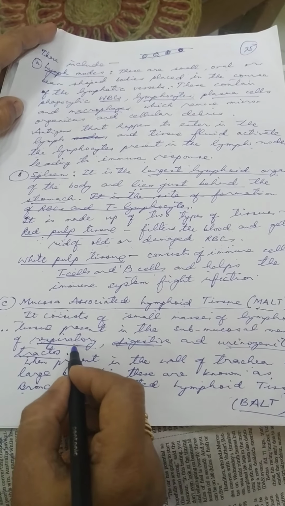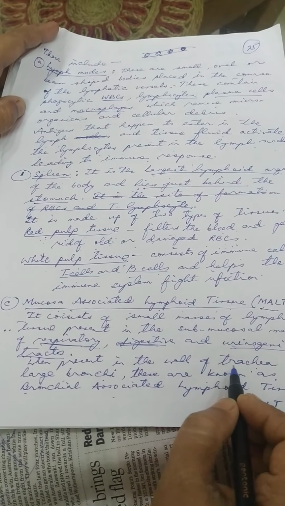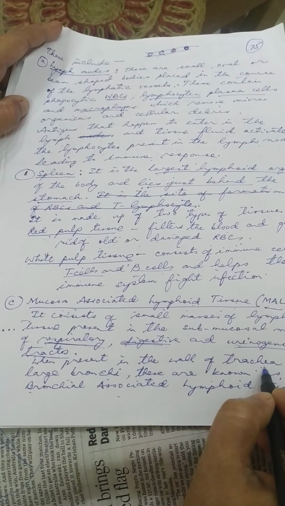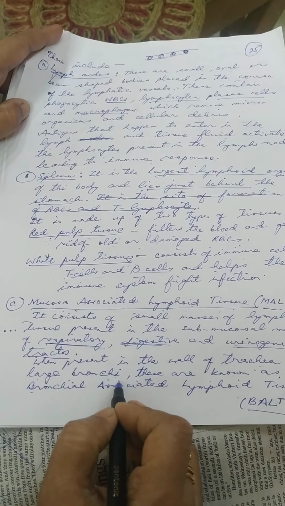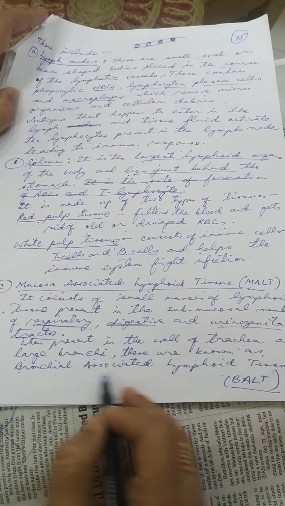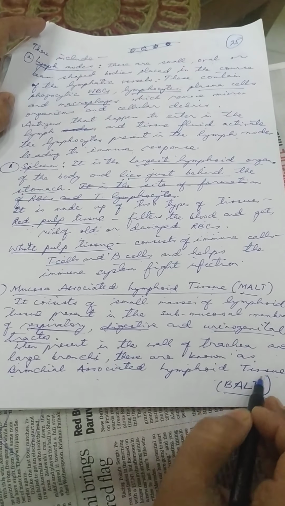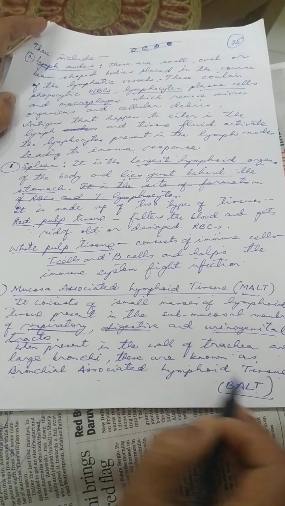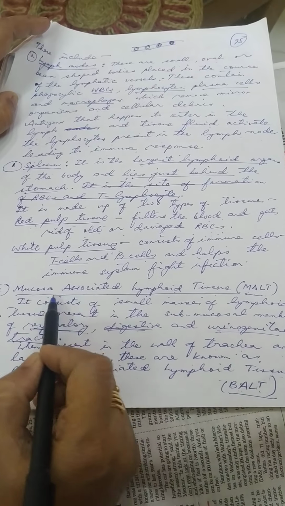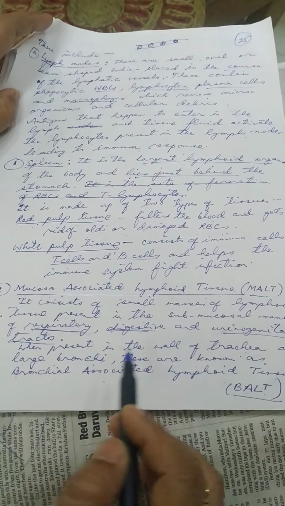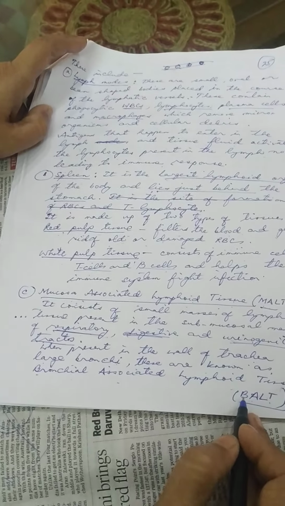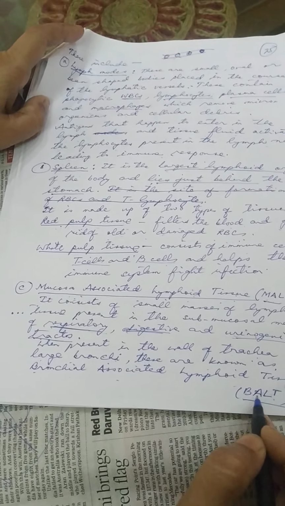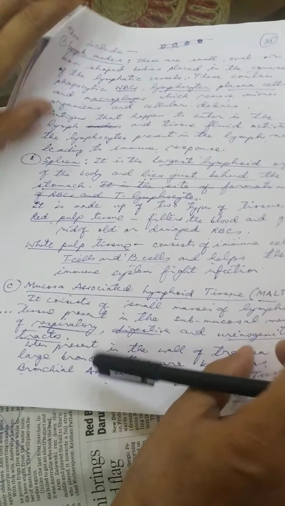Now when these MALT are present in the wall of the trachea and large bronchi, that means in the respiratory system, then they are known as bronchial-associated lymphoid tissue, that is BALT.